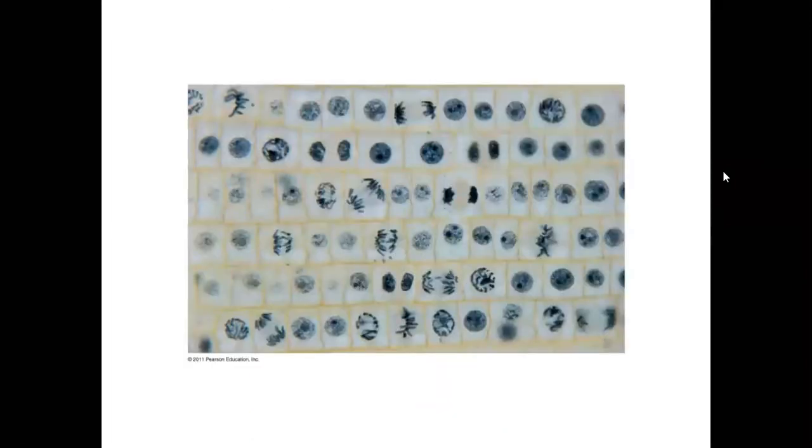Okay, so in this slide, this is a section of an onion root tip. Can you spot the different stages of mitosis in this slide? This is actually a good, beautiful slide showing the mitotic process.